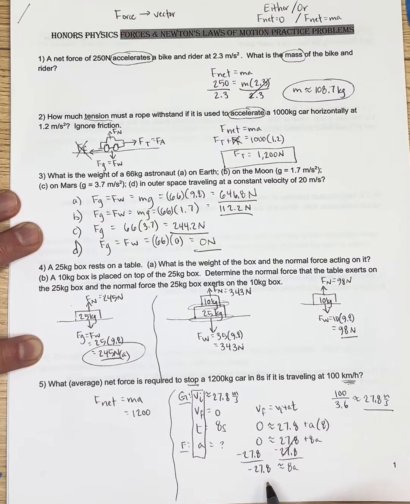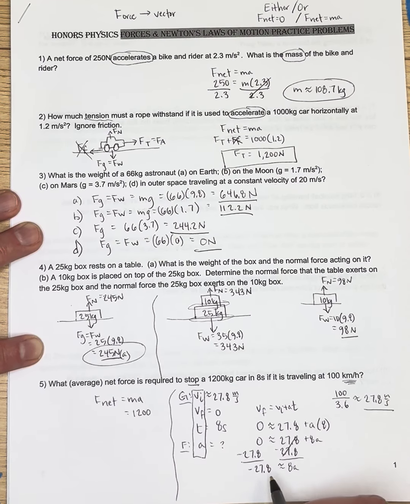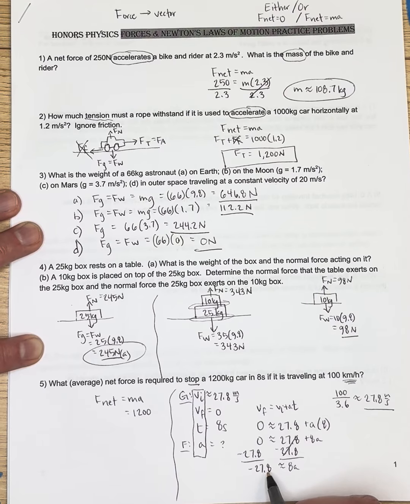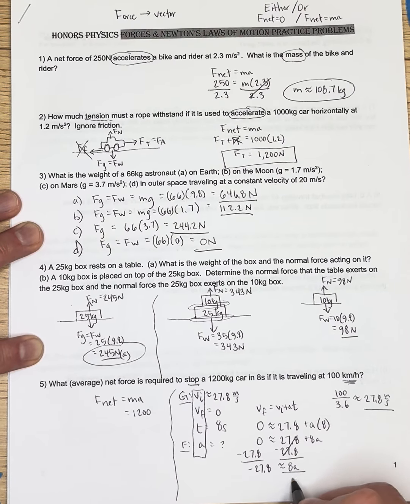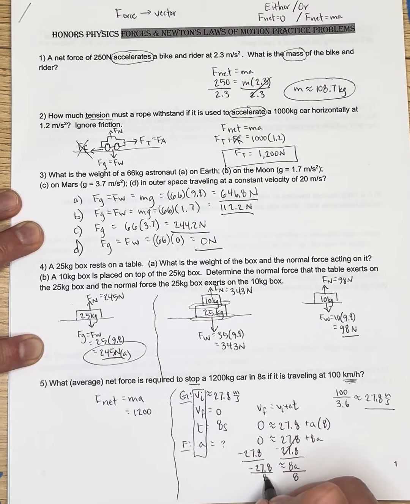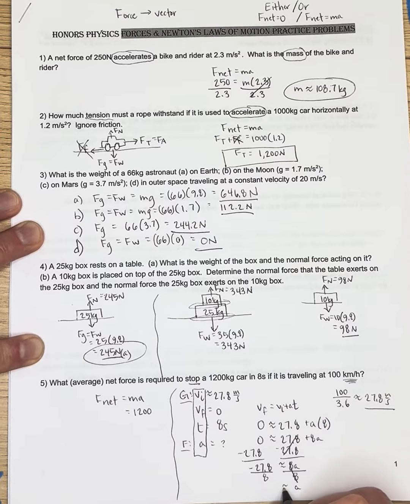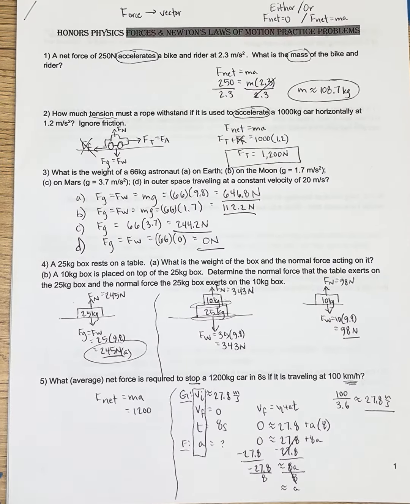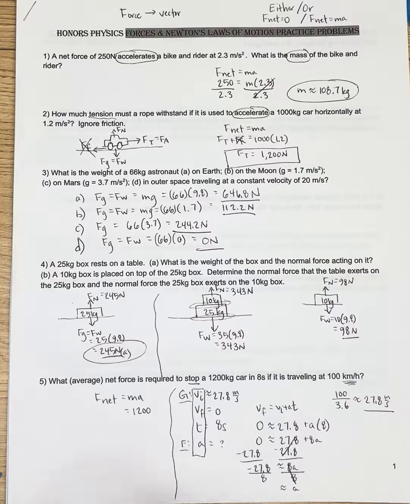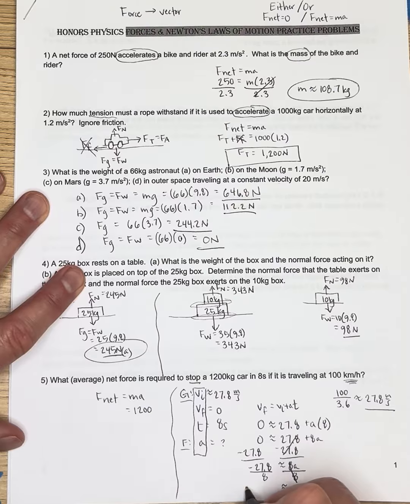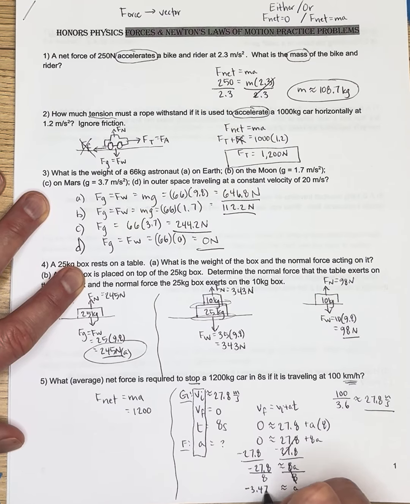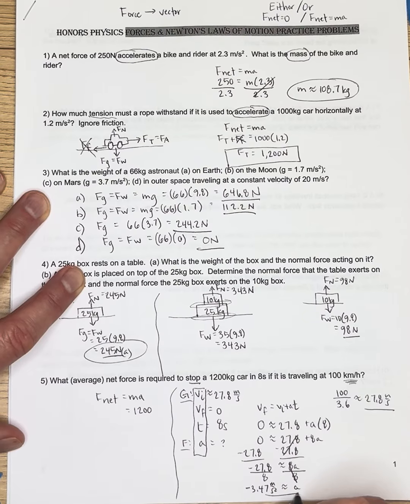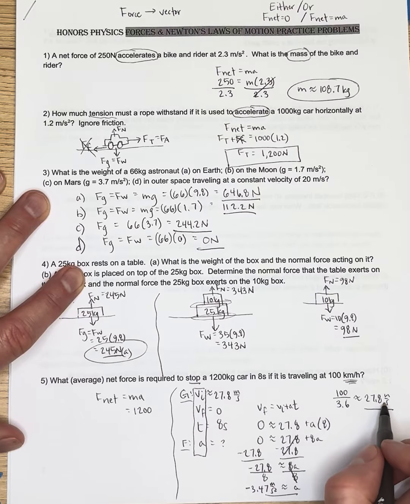So basically, if you look at what's happening, the car's velocity is decreasing by 27.8 meters per second in the span of 8 seconds. So divide both sides by 8. So the acceleration rate of the car ends up being about negative 3.47 meters per second squared. That's the rate it has to slow down at over the 8 seconds to go from 27.8 meters per second to 0.